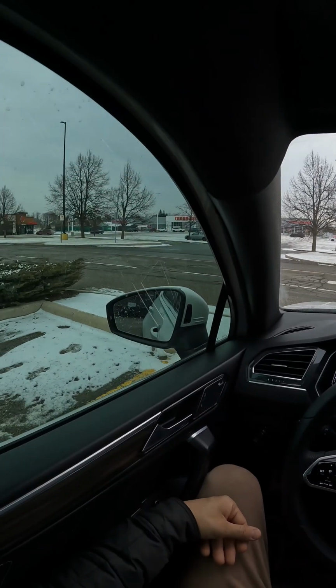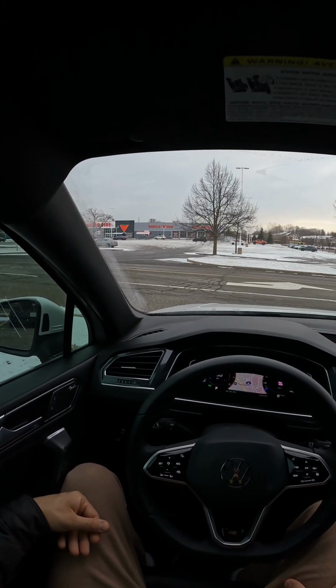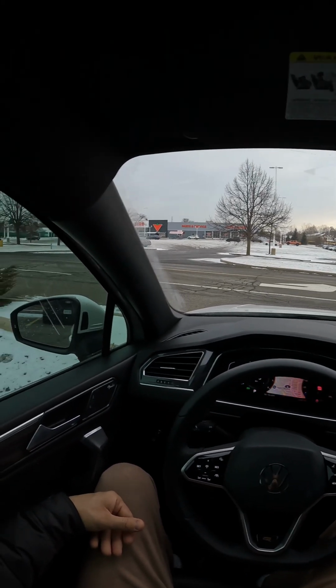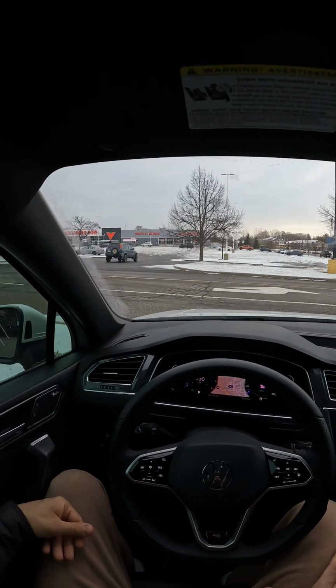Also, traffic that's inside the roundabout, cars that are already inside making their circles, they have the right of way, you have to yield to them. Only when it's safe are you to enter.